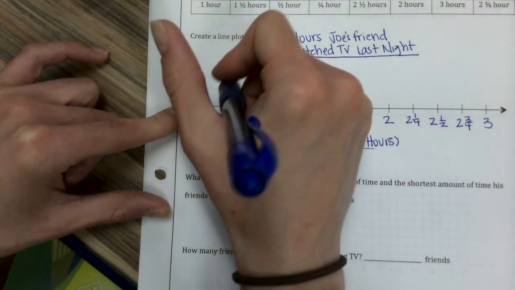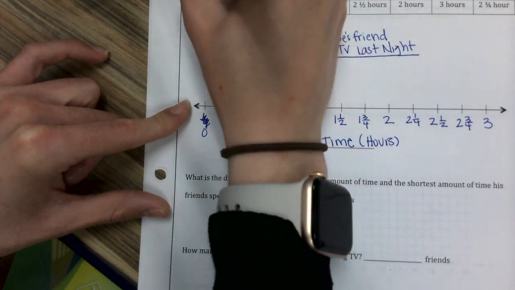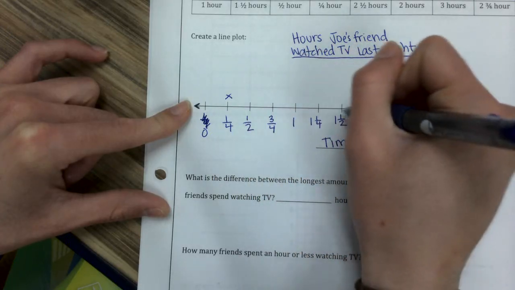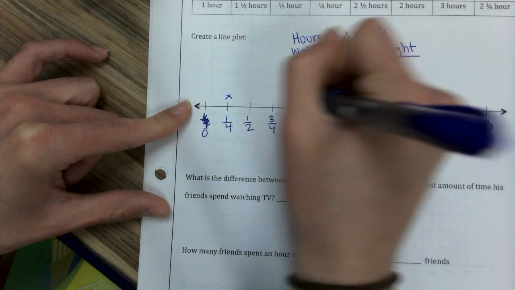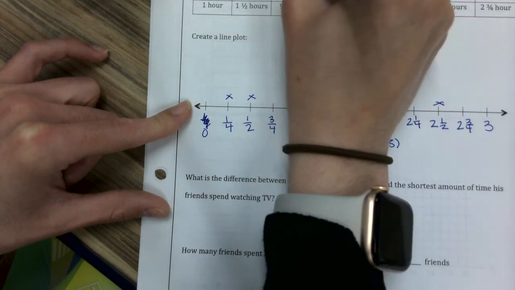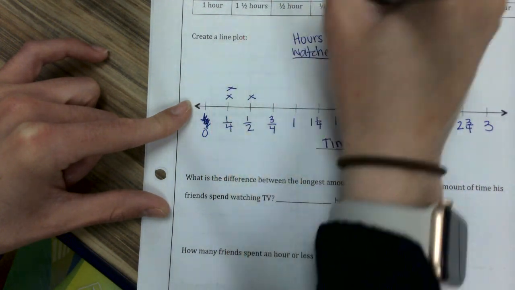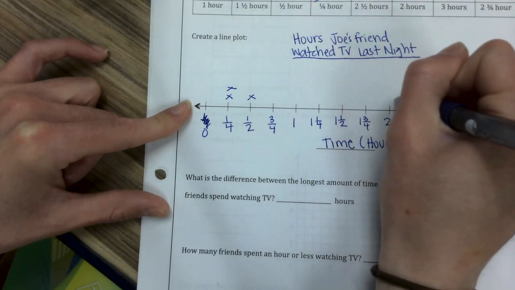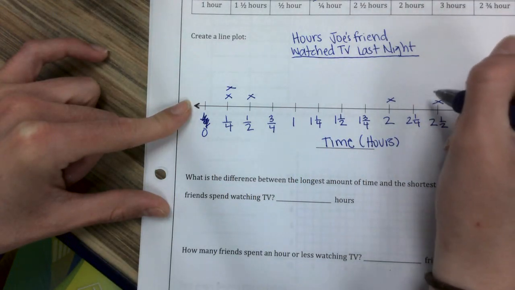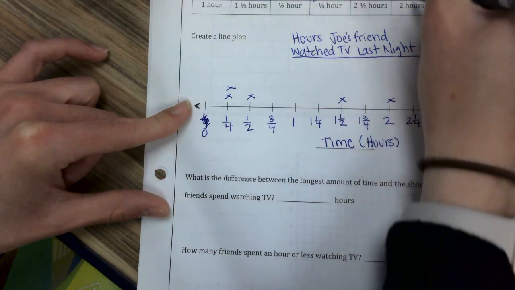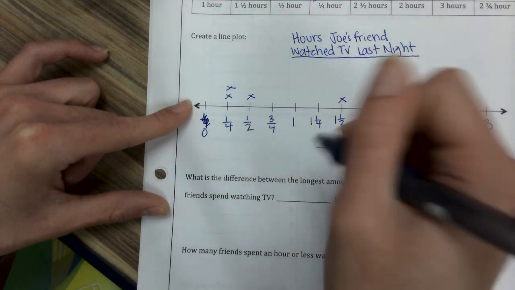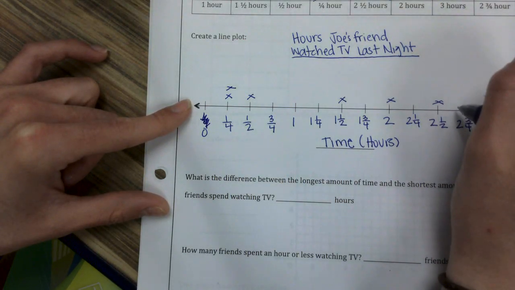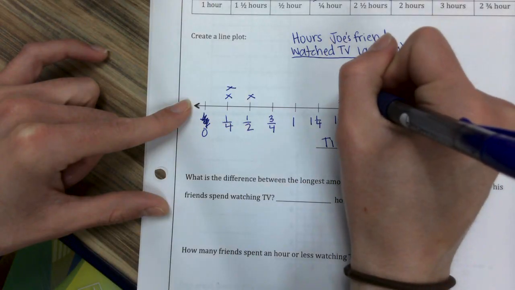I'm gonna mark my X's. I've got 1 on a fourth. Got 1 on 2 1/2. 1/2. 1. 2 hours. Yes. If you started out at 1/4 and ended at 3 1/4, you're fine. Yeah, that's how I did it on my first one. I'm just doing it a different way on this one. 2 1/2. 1 1/2.